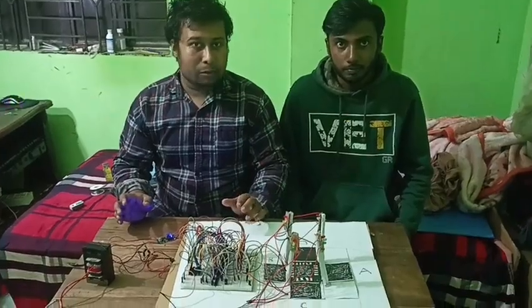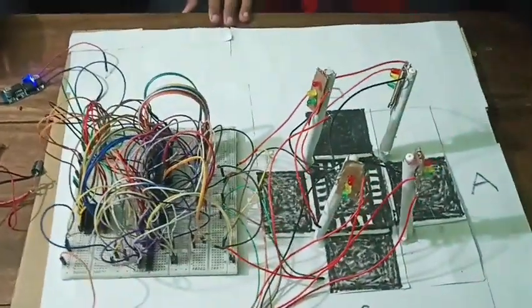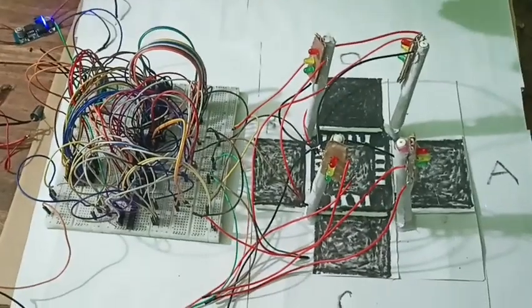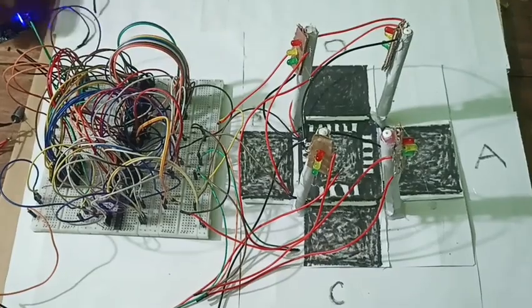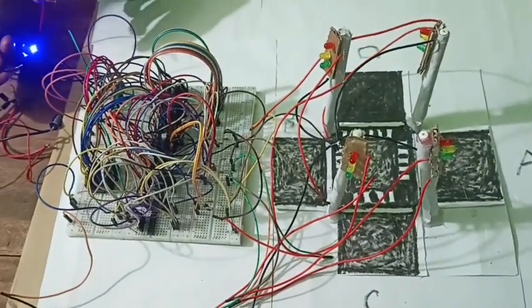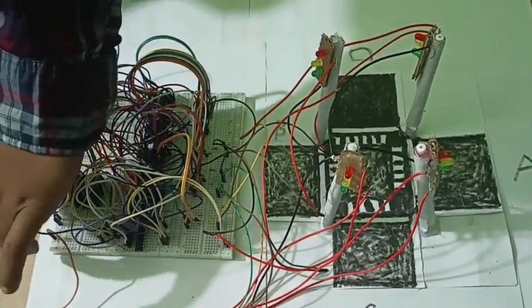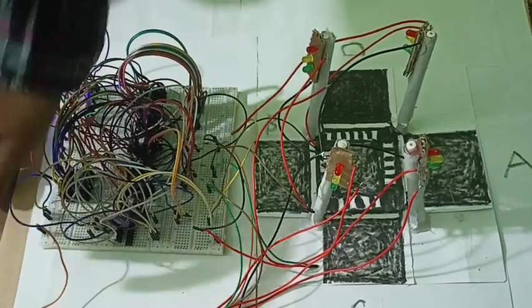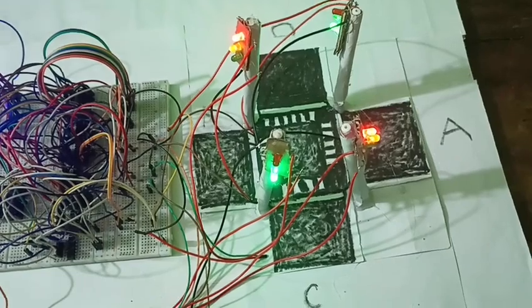Now we are going to discuss our project. Here you can see that this is our smart traffic control system. Now we are going to start this project. If we connect the VCC and ground to the supply point and ground point, now we are justifying the condition which we are achieving.